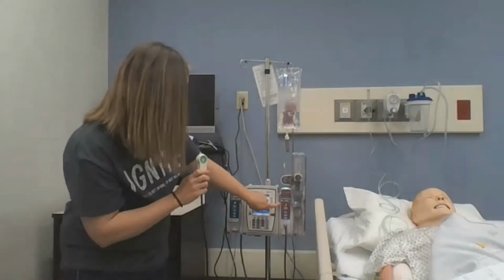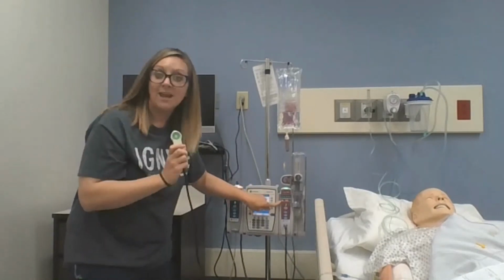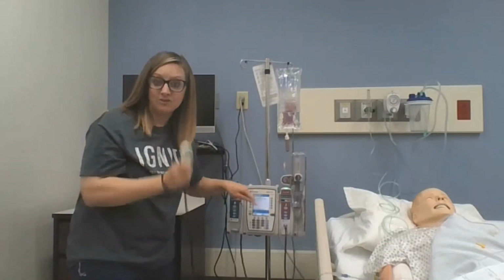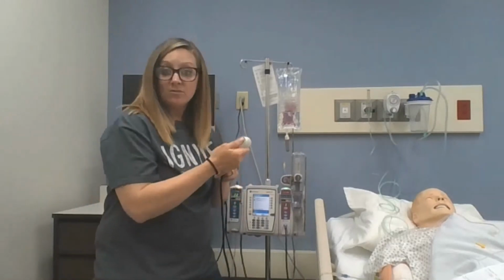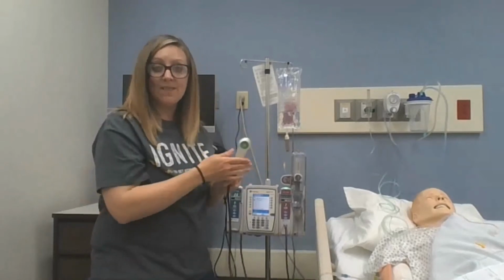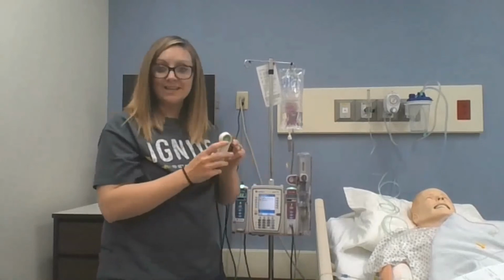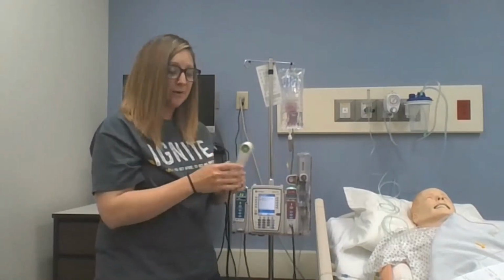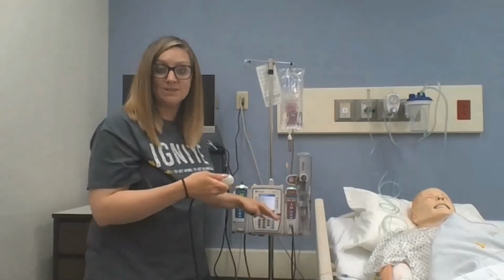So you're going to see after I hit that, it says delivering PCA dose. So you know right now they hit the button and they are getting the medication that they requested. If the patient hits it 2 or 3 more times, nothing's going to happen. It's only going to give them what they had programmed in there. So it's only going to give them what is programmed or allowed. They can hit the button all they want, but it's just going to give them what's programmed into the pump.